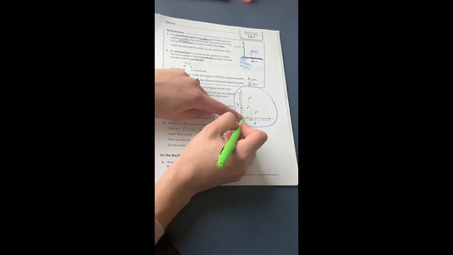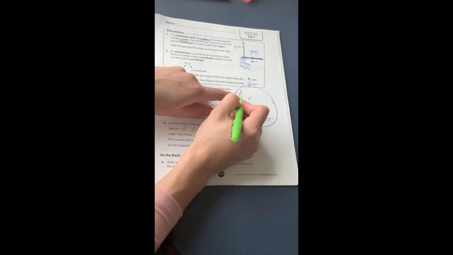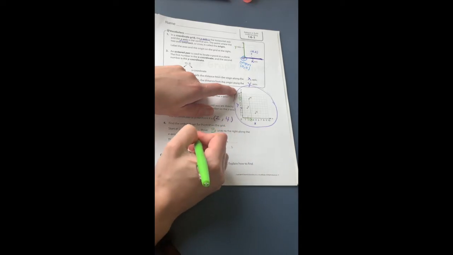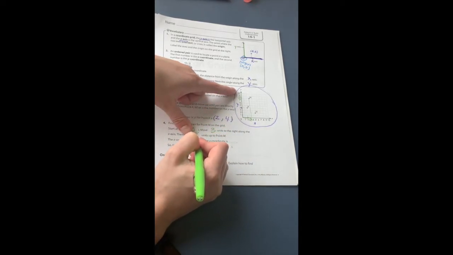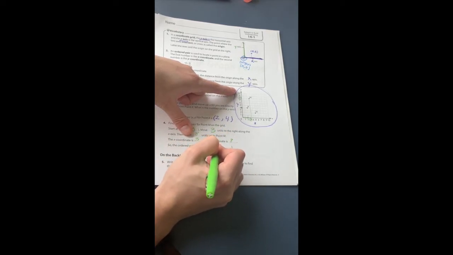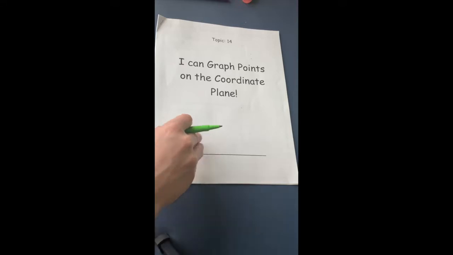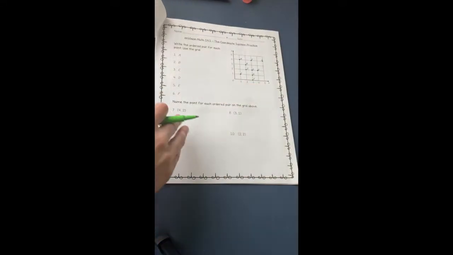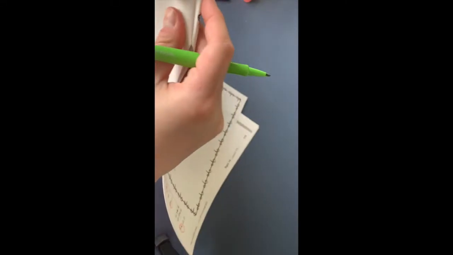And then how many units do I have to move up until I'm directly across from it? And that is 8. So the x coordinate is 3, the y coordinate is 8, and my ordered pair is 3, 8. Okay? So let's open up our packets to the very first page, and we'll do some more practice with this.